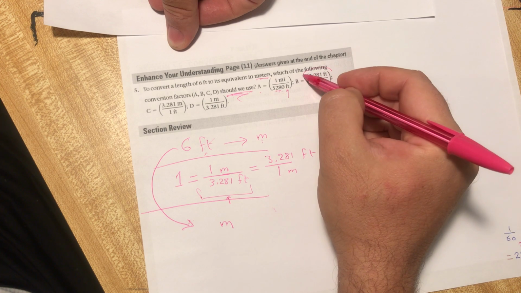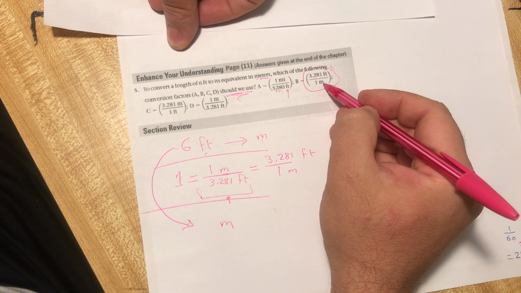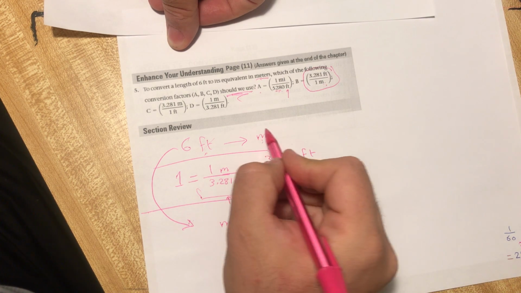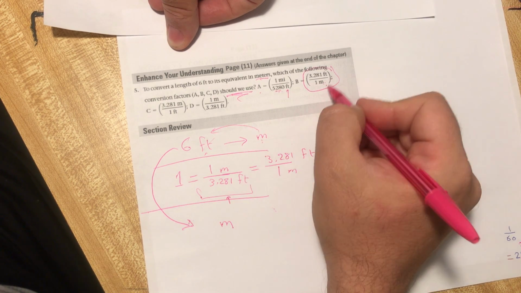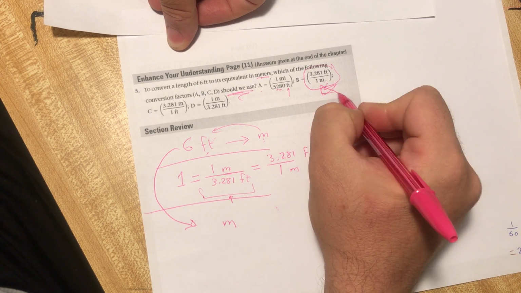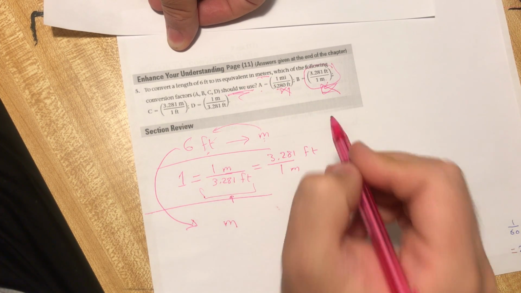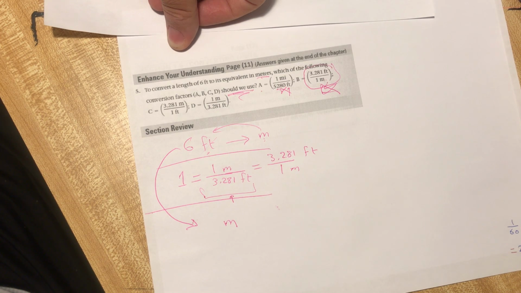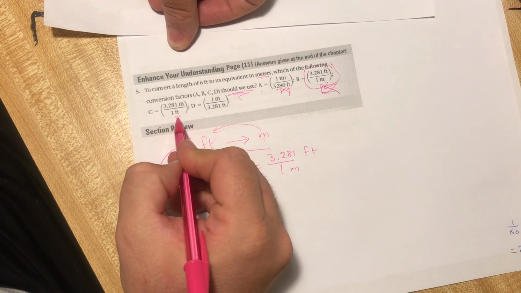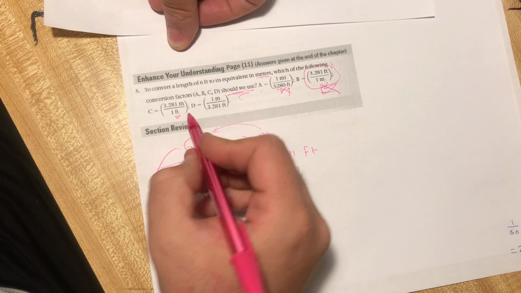Yes, this is a factor, but the meters are in the denominator, and if I need to exchange from meters to foot, I will use this factor. I will not use it now, and I will not use this one. In this one, the foot is in the denominator. That's right, I need to cancel it.